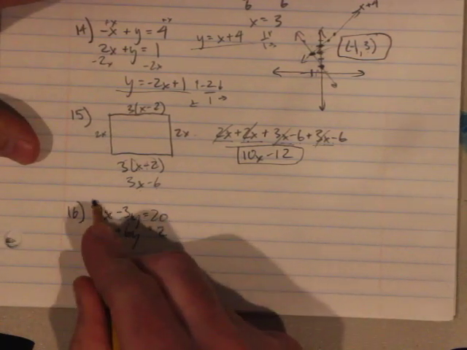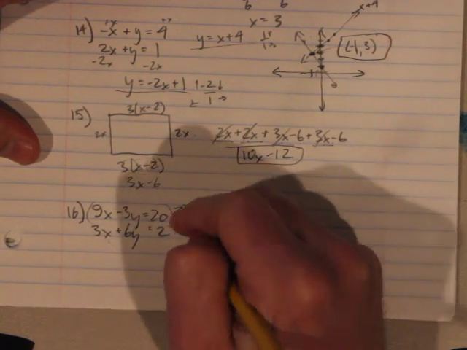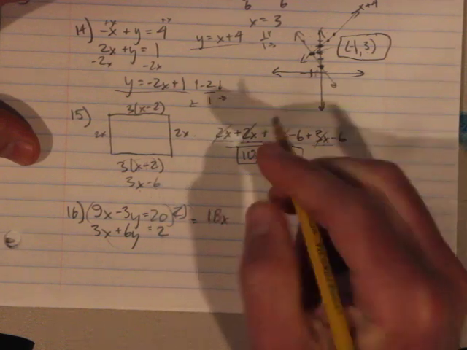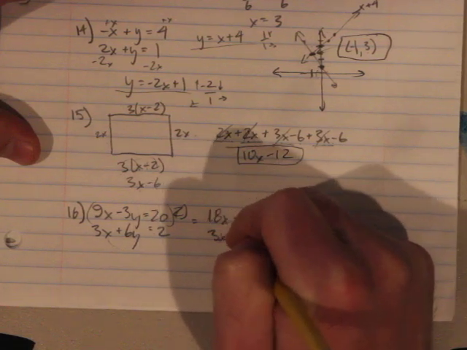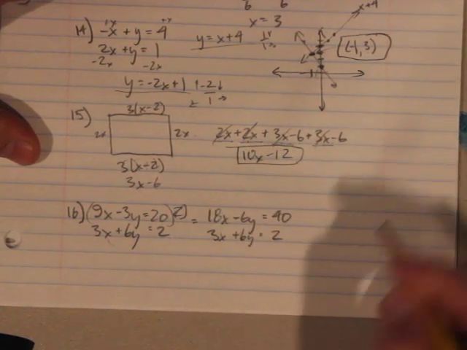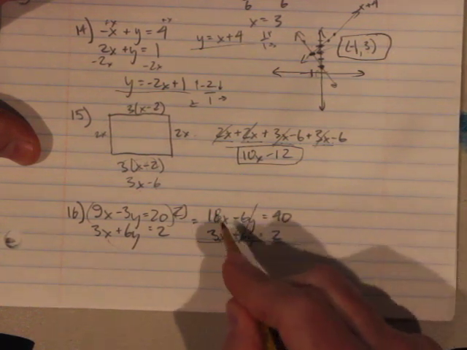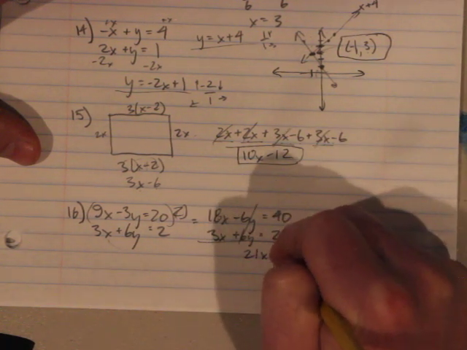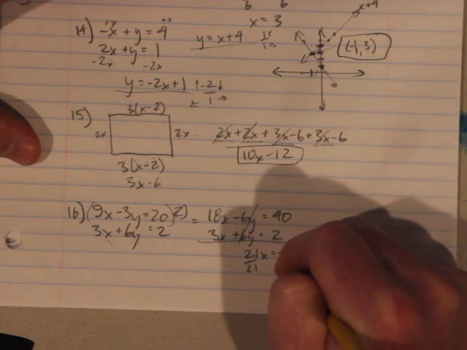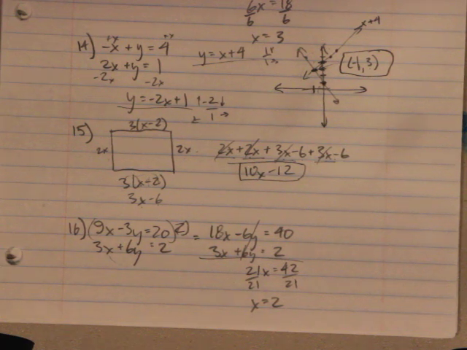What I'm going to do is multiply the top by 2 so that I can eliminate these y values here. That gives me 18x minus 6y equals 40 over 3x plus 6y equals 2. Now, once I've done that, I'm going to eliminate those y's. 18 plus 3x is 21x equals 42. Divide both sides by 21. X equals 2. So that's the x value of our solution.